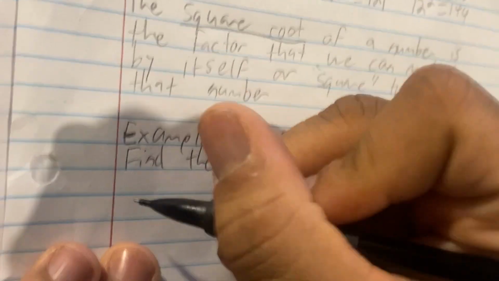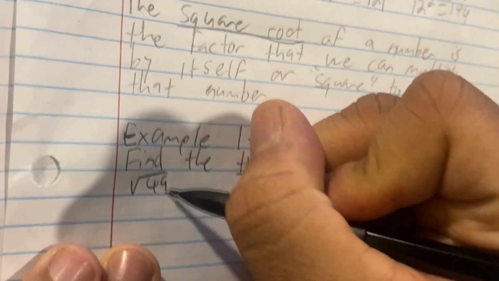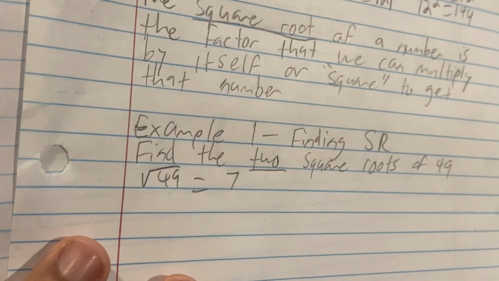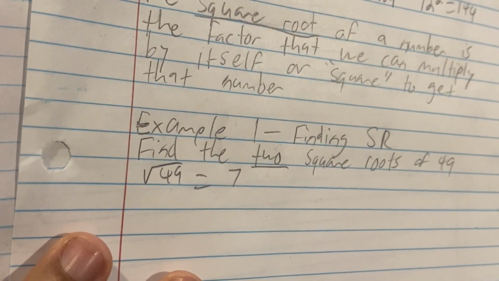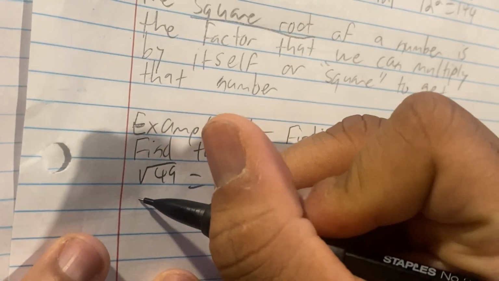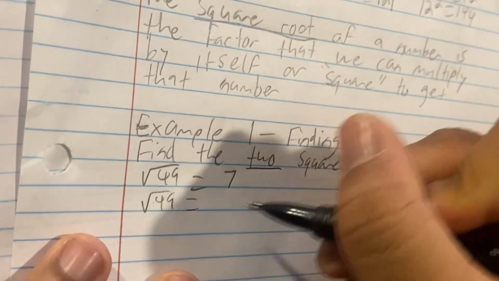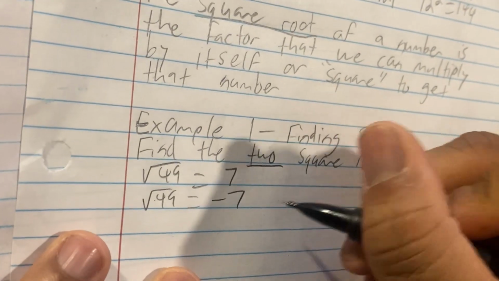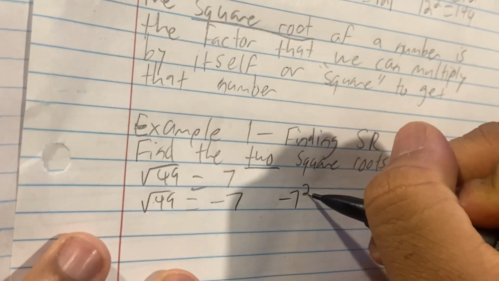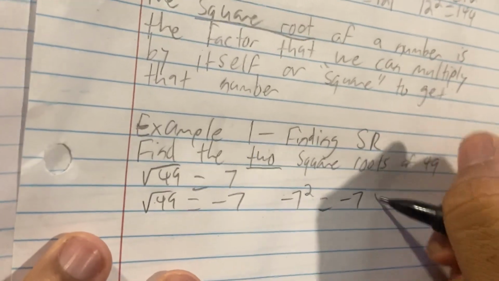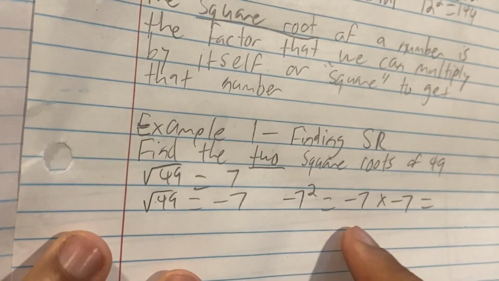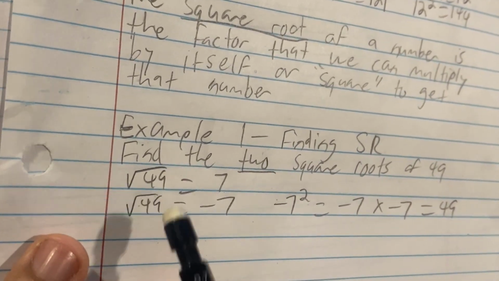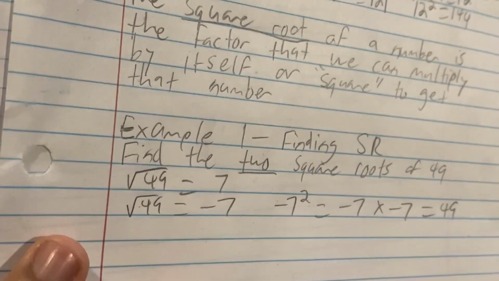So we know that one square root of 49 equals 7, but do we know that another square root of 49 can also be negative 7? Because think about it, negative 7 to the second power equals negative 7 times negative 7, and negative 7 times negative 7 equals positive 49. So therefore, the square roots of 49 can be 7 or negative 7.